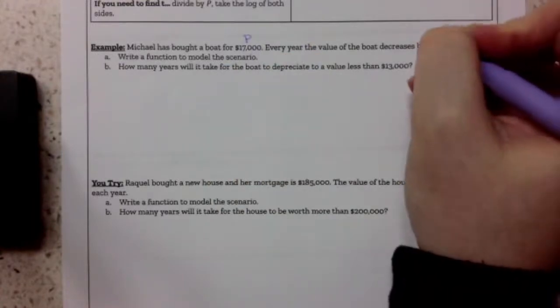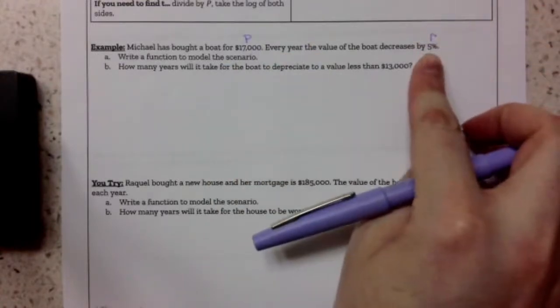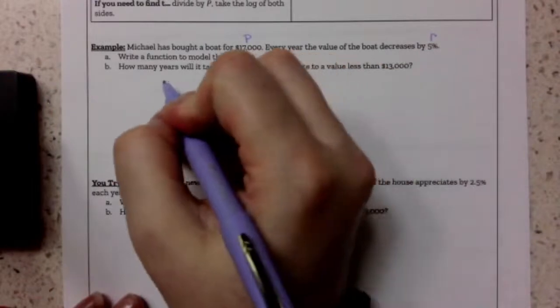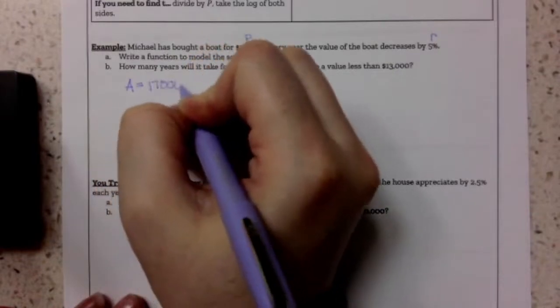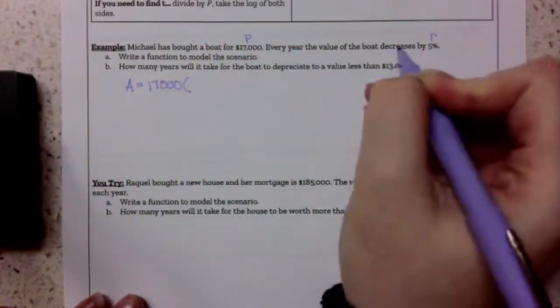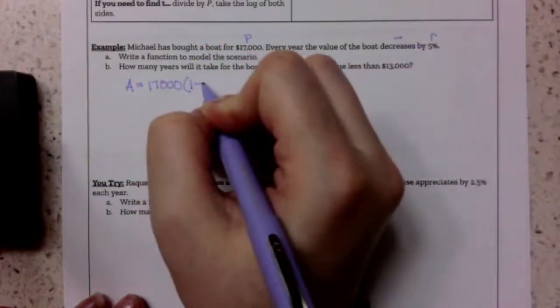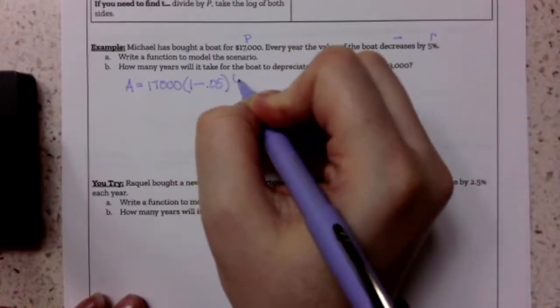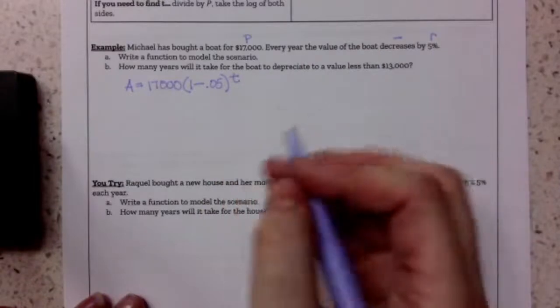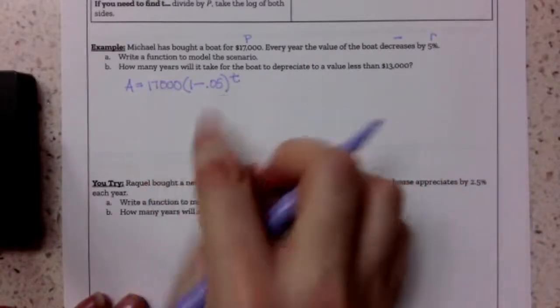So 17,000 is our principal. This is our rate, and then we can plug those in. So part A, here's our function, 17,000. And then it says it decreases, so we're subtracting 0.05. And then we don't know the time, so that just stays t. So that's our first part.